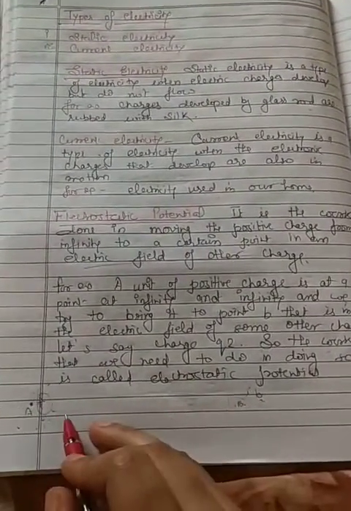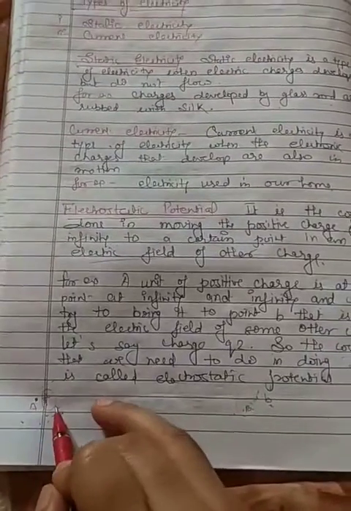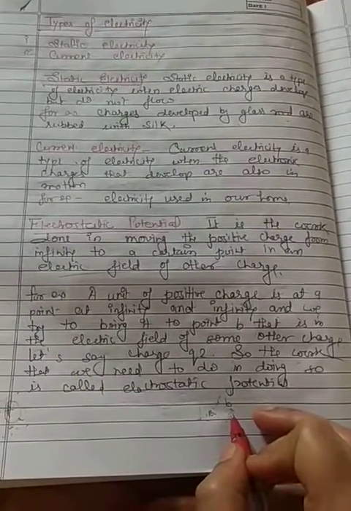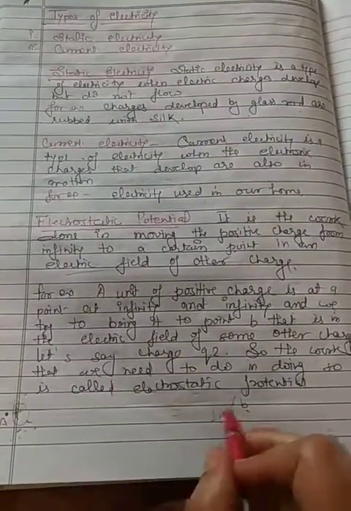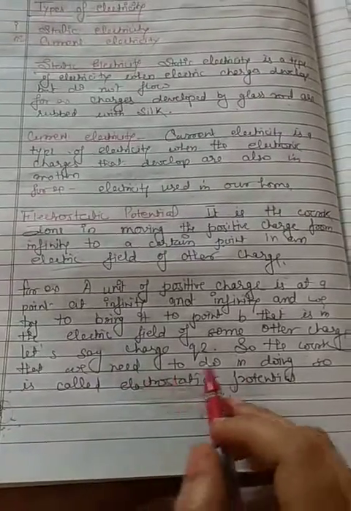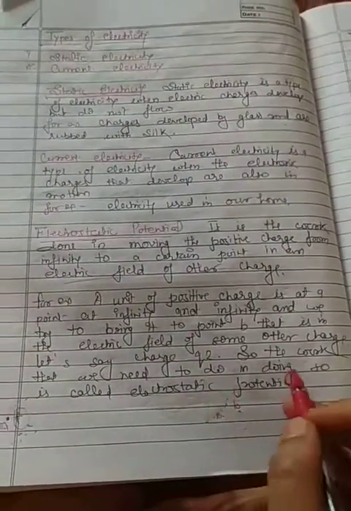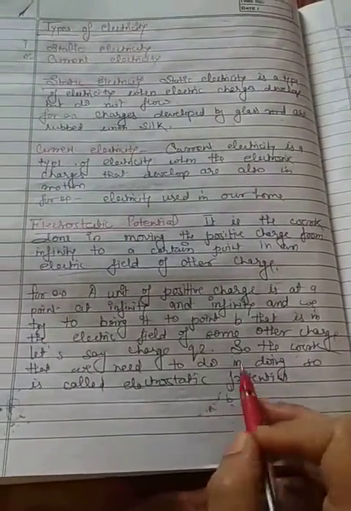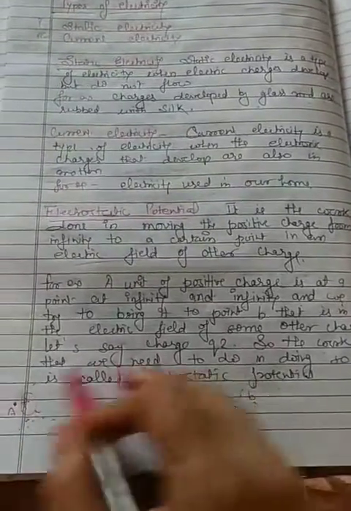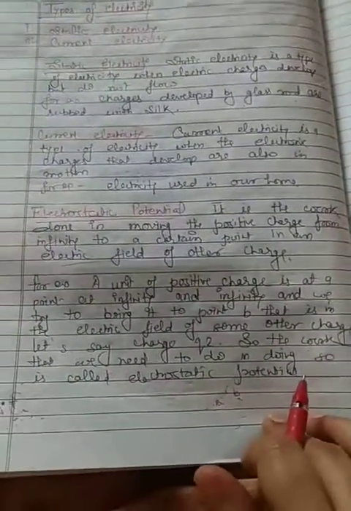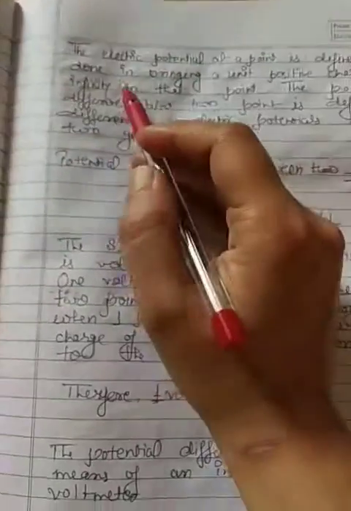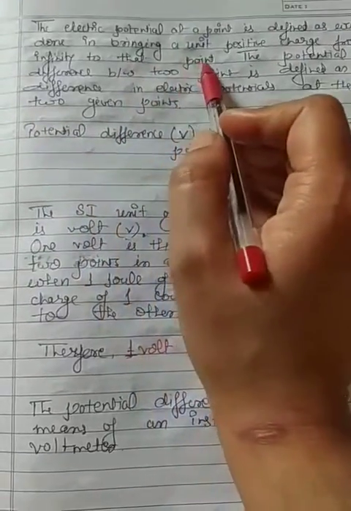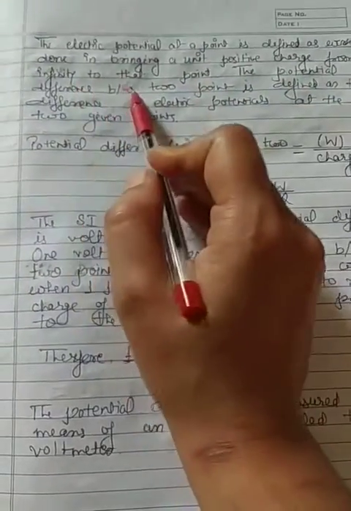The work done to bring this unit positive charge from infinity to point B in the electric field is called electrostatic potential. Got it? The electric potential at a point is defined as the work done in bringing a unit positive charge from infinity to that point.